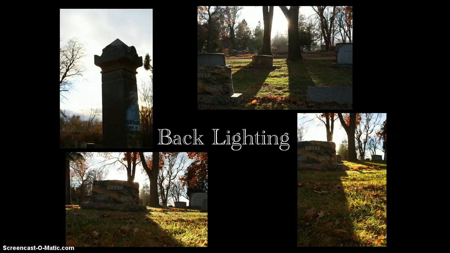And then, of course, backlighting is when the light is hitting the back of the subject. That does not mean the light is behind us on our backs or in back of us. That means that the light is hitting the back of the subject.